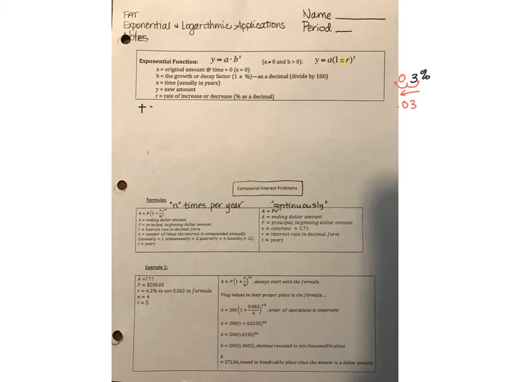You're going to be using a plus sign when you see growth or increase. And you're going to be using a negative sign when you see decay, decrease, or it depreciates. Depreciates? I think that's how you spell that. Not 100% positive. So that's when something is losing value.